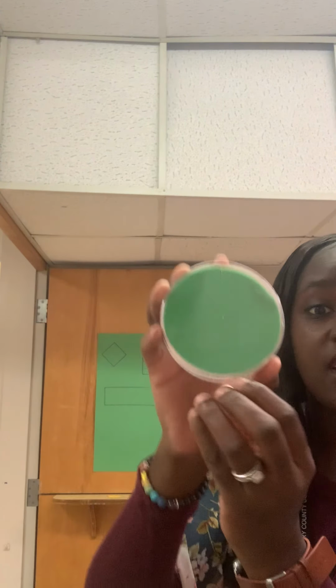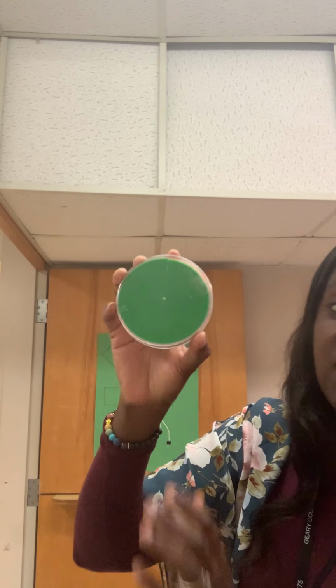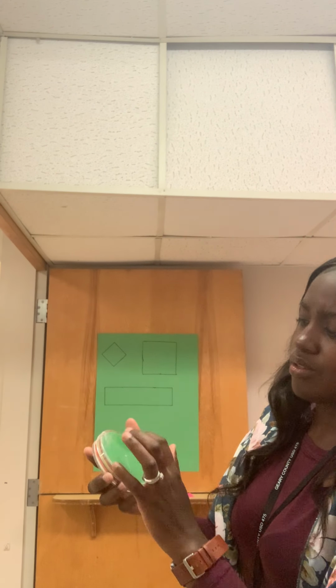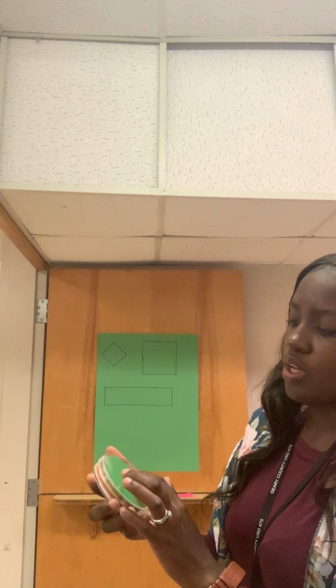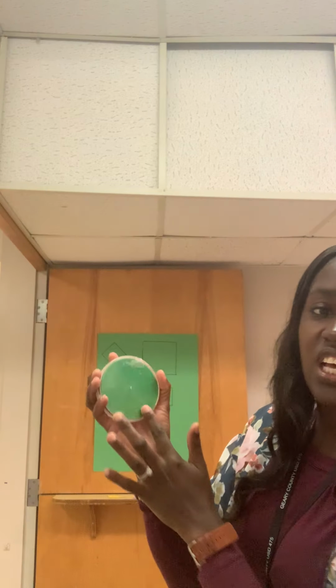Let's say this is a pizza, and we have 1, 2, 3, 4, 5, 6 slices in there. So we know that 6 slices of pizza can make a whole pizza. So what if we just cut that in half? We still can make a whole pizza.